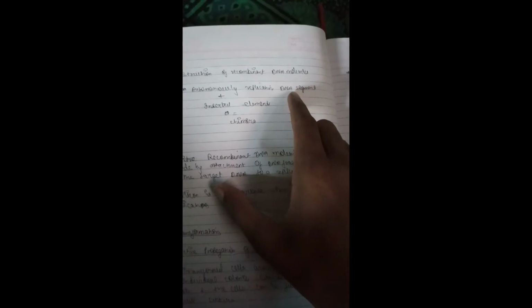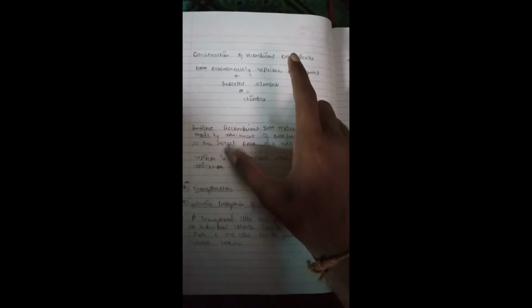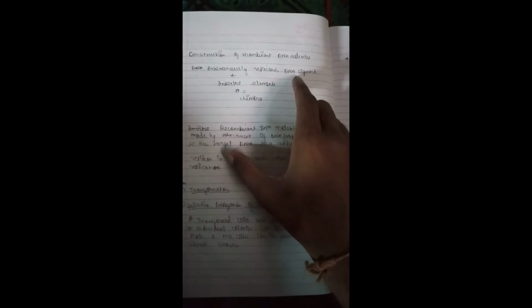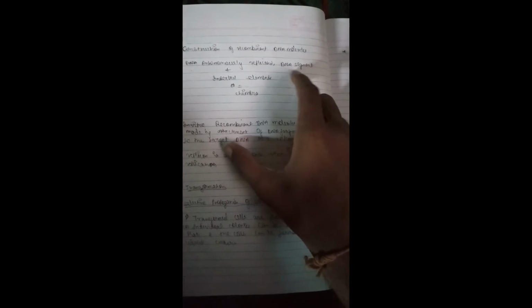So the construction of recombinant DNA molecules can be made by this technique, using autonomously replicating DNA segments. If we get our gene of interest, what we need is just the autonomously replicating DNA segment in the whole DNA molecule.